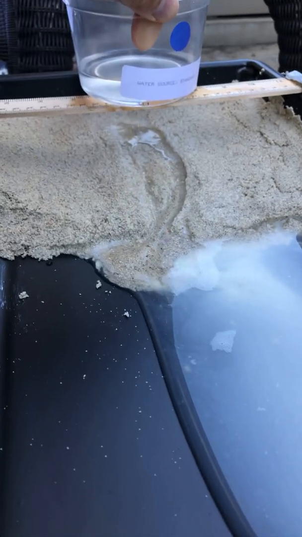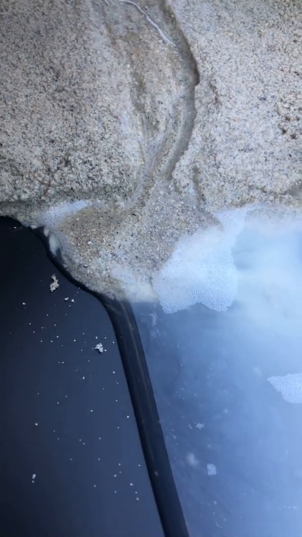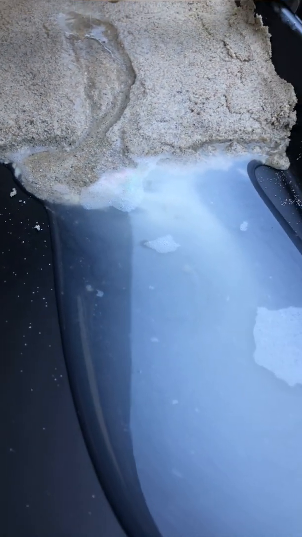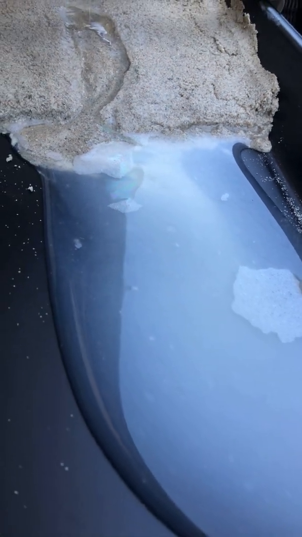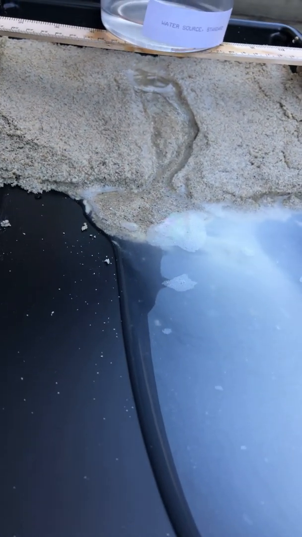We're almost out of water. So again, what do you notice? What do you notice about the water? Is there anything in the water? Is it just pure water? Is something in the water?